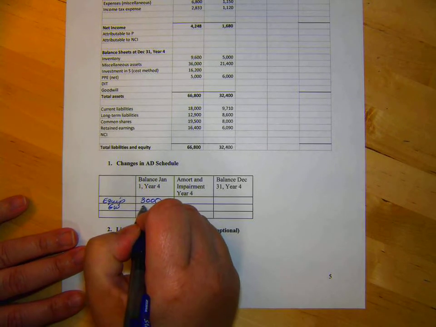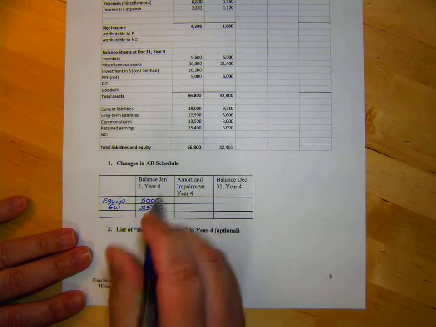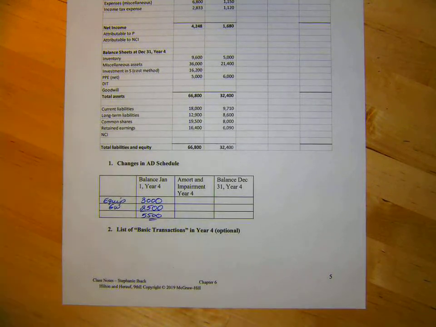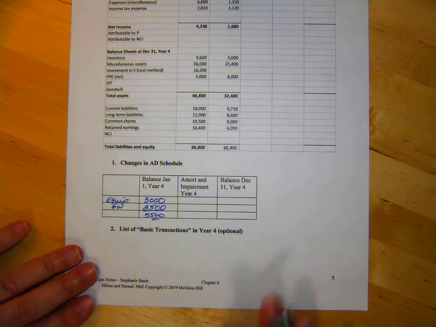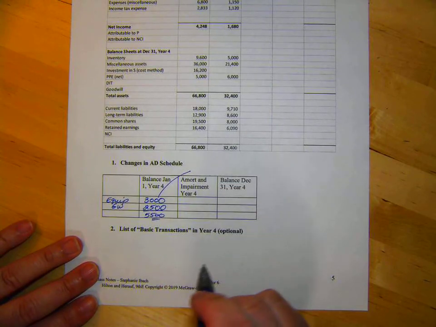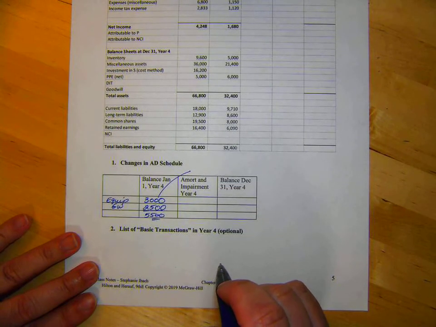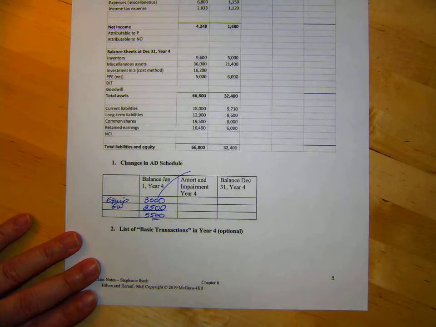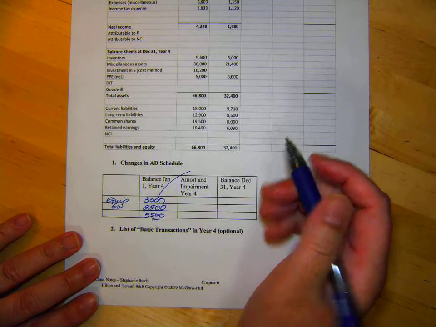And goodwill is 2,500. It's also a debit. Now, what do we have to do with the equipment? Well, we amortize it. So, 1,000.